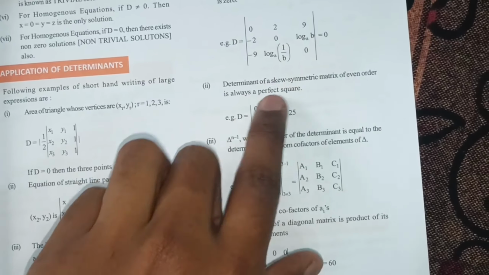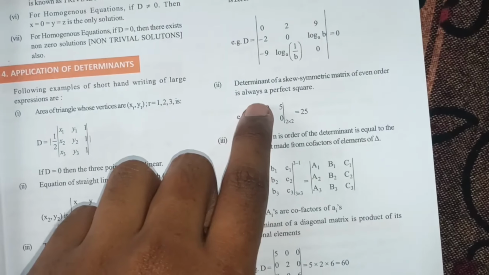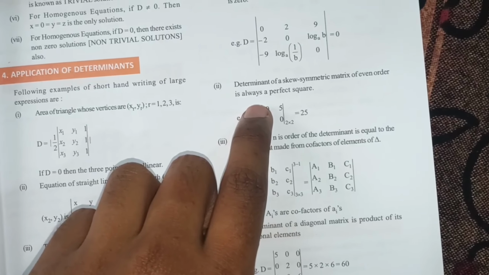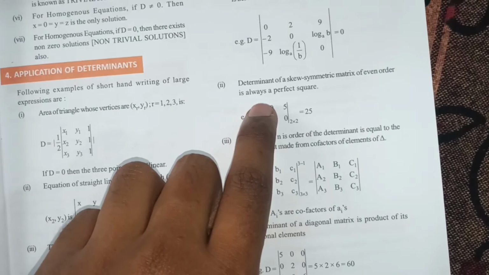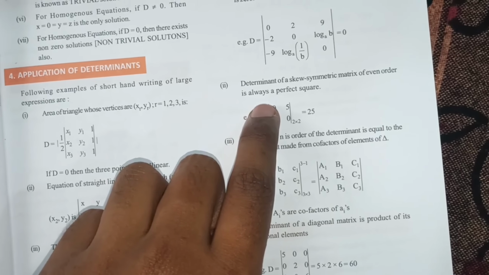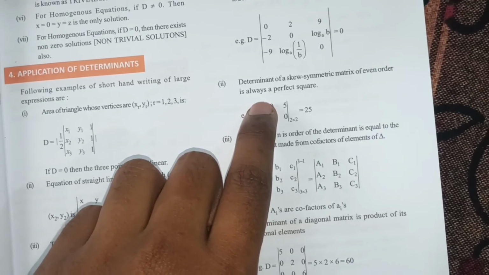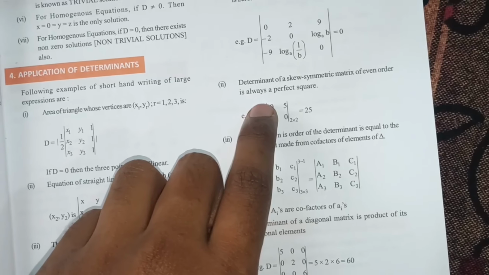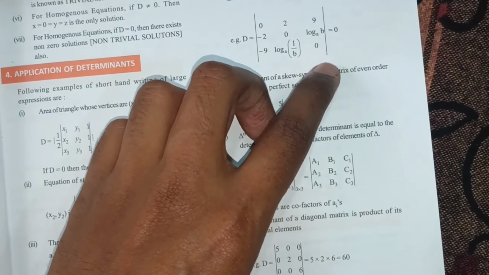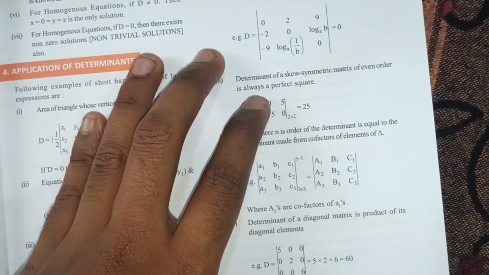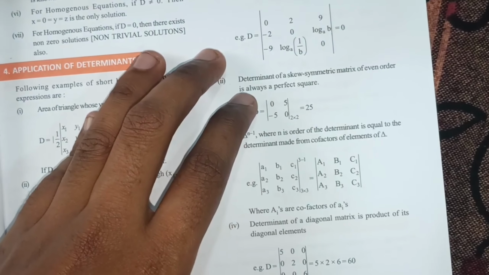Next, the Pfaffian matrix is not in your syllabus. It is used for finding the value of a skew symmetric matrix of even order, but it's not in your syllabus, so it can't be explained here.